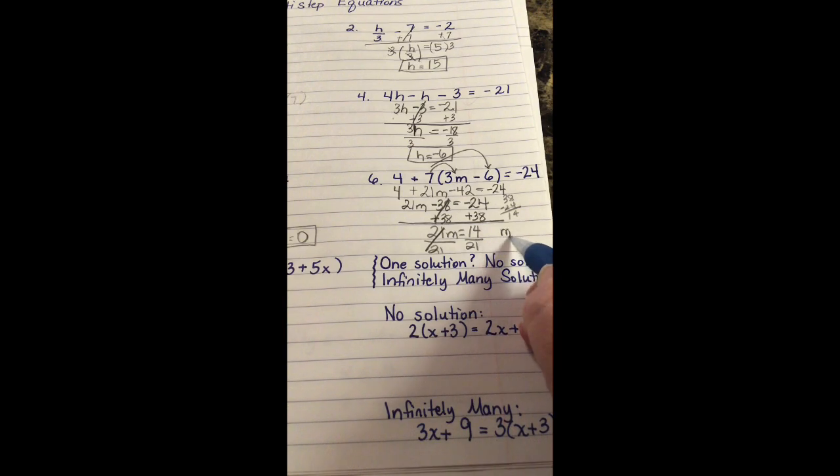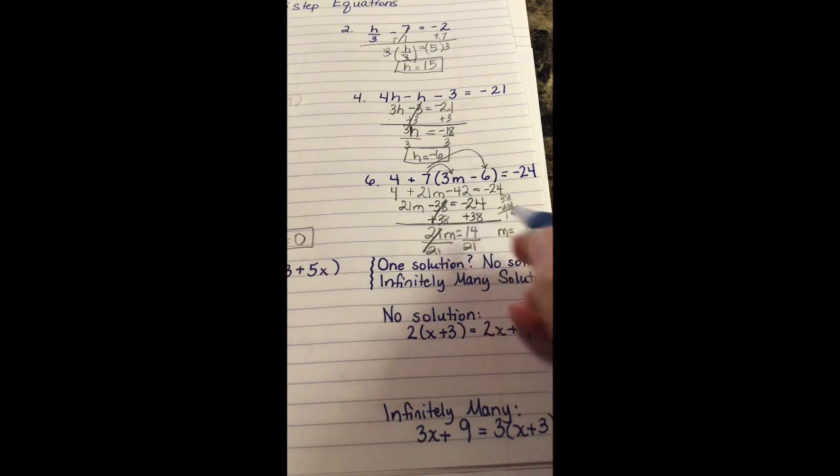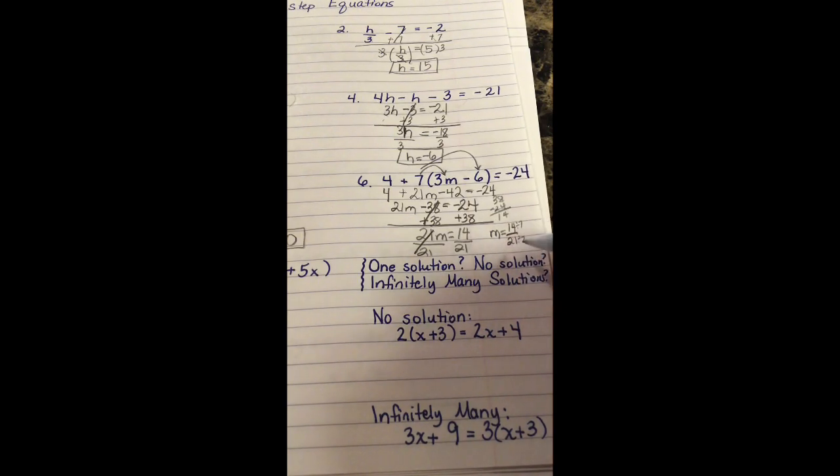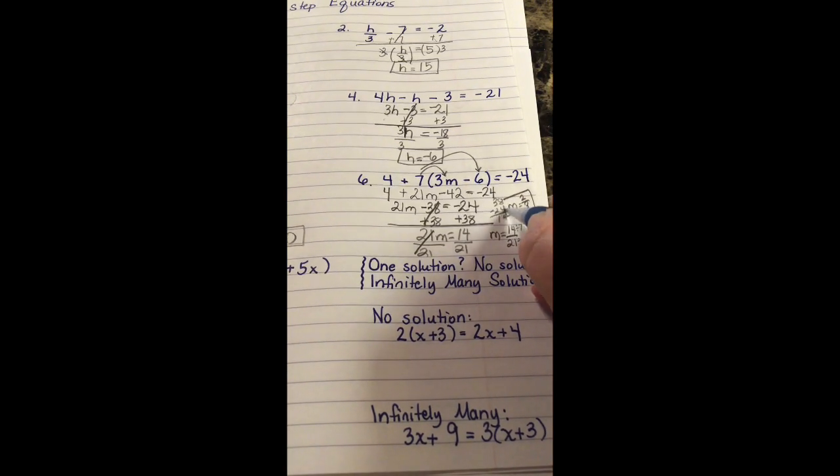Okay, so m is going to equal, 21 will not divide into 14 evenly. So when you end up in that circumstance, just write down that fraction and then reduce. 14 and 21 do have a common factor. They're both divisible by 7. So my final answer is going to be 2/3. 14 divided by 7 is 2. 21 divided by 7 is 3. Okay, I am still going to check this, believe it or not.